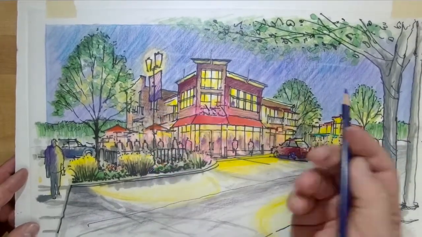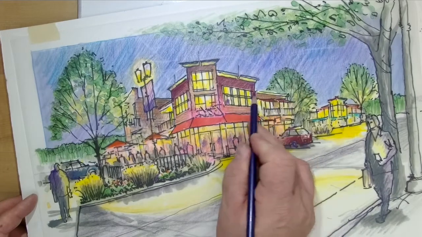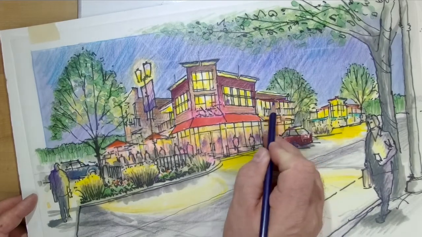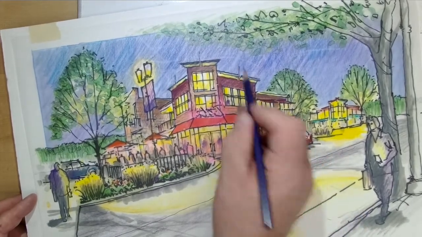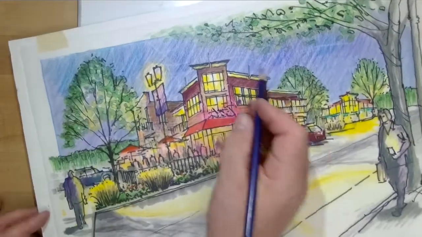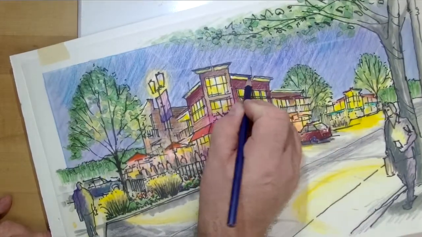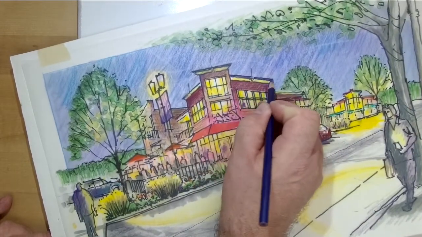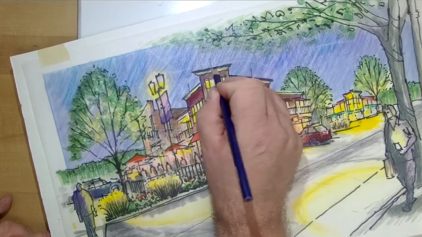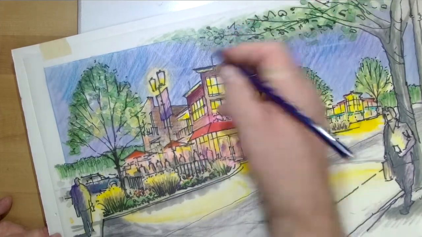And where it really counts is on the material palette of the building itself, as the building gets darker as it goes up. There are gaps. This violet purple really fills them in too.